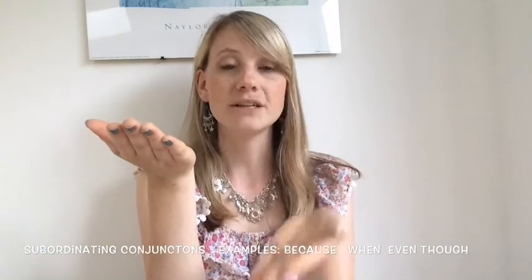With a complex sentence though, it is a bit more complex. When we use a conjunction, it's actually what we call a subordinating conjunction. That means that one of the sentences that we begin with is going to become subordinate to the other, is going to become dependent on it. So let's look at an example.